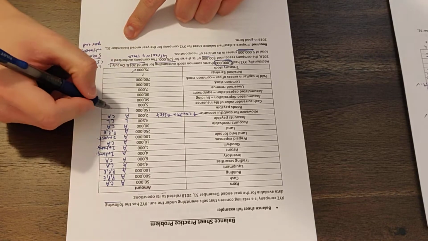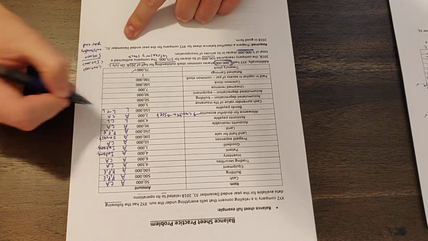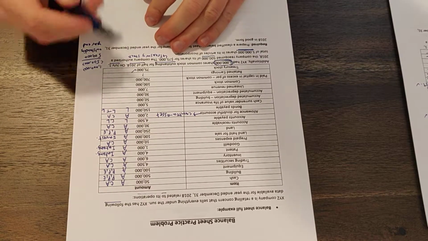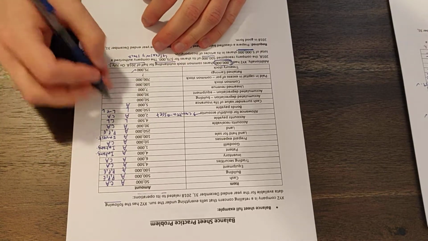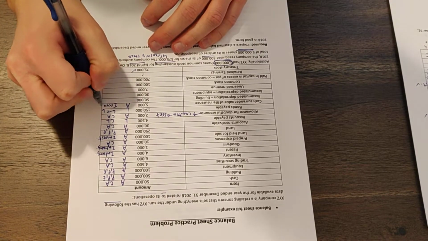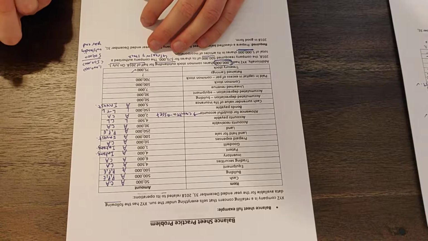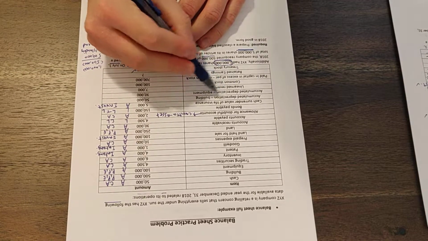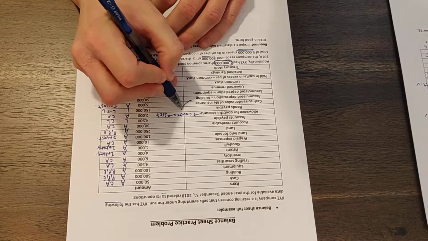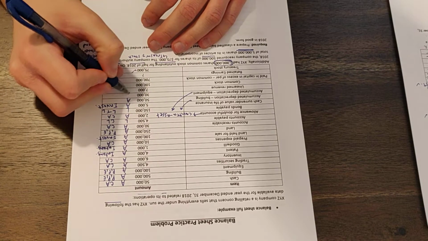Bonds payable is a long-term liability. It's a liability. Cash surrender value of a life insurance policy is an asset. It is an investment. It's a long-term investment. Okay. Building, accumulated depreciation on the building and the equipment are both contra assets, so they go in the asset section.